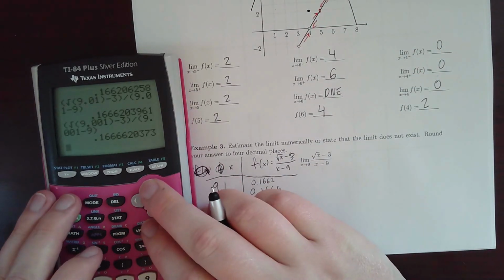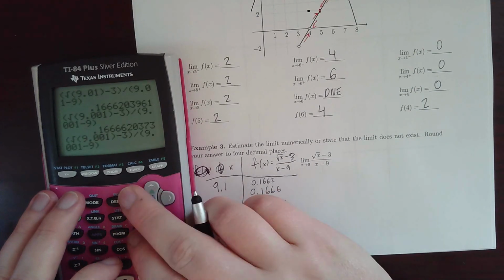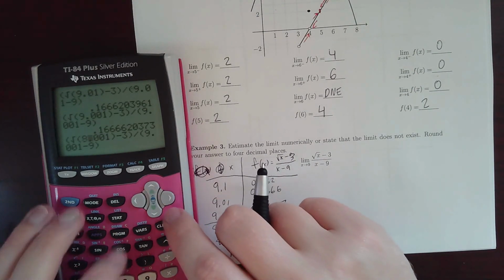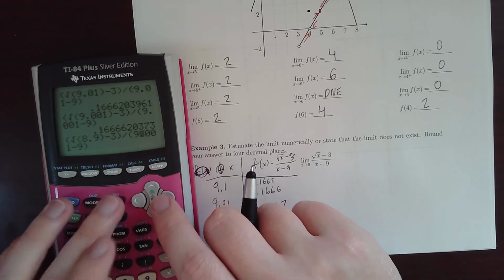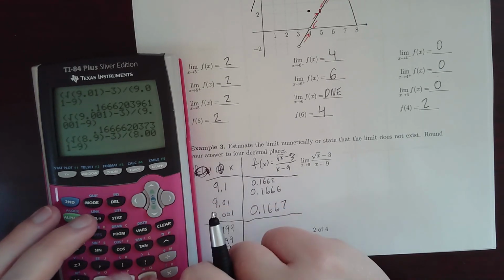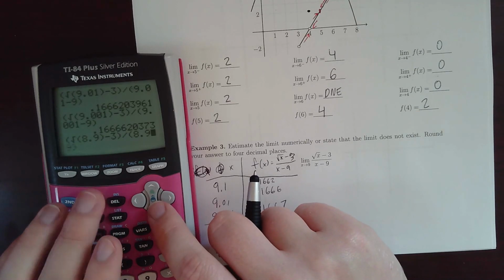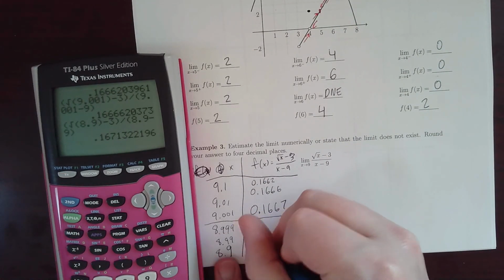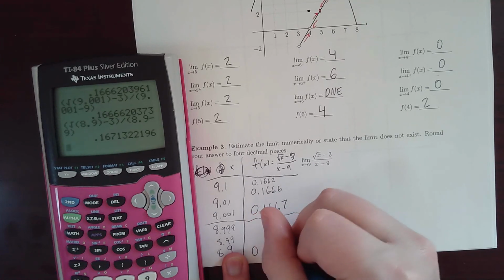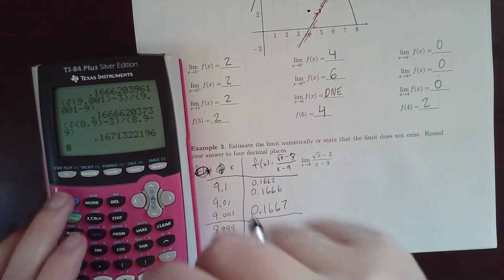And so let's try from the other side. So now let's do 8.9. We're going a few out just so we can see that there's a trend. So now we have 0.1671.